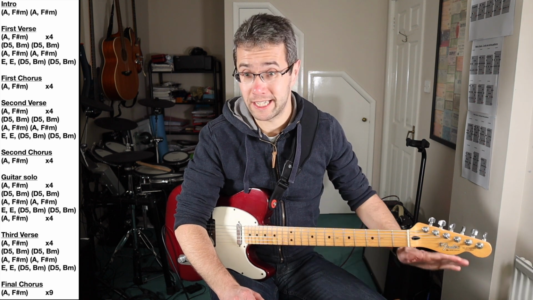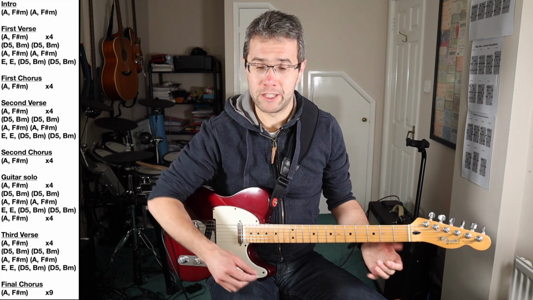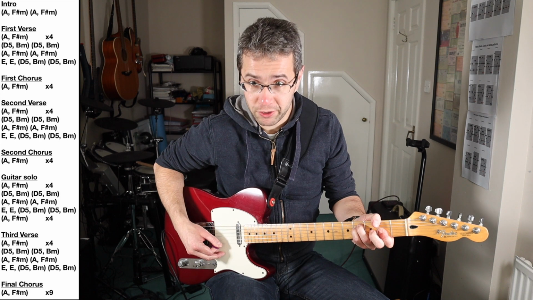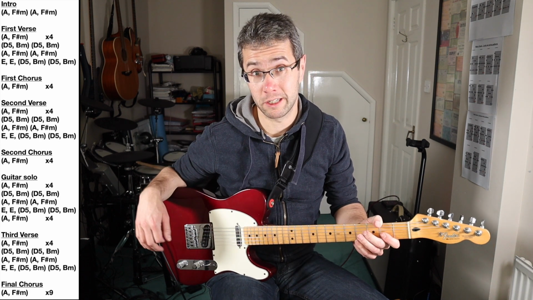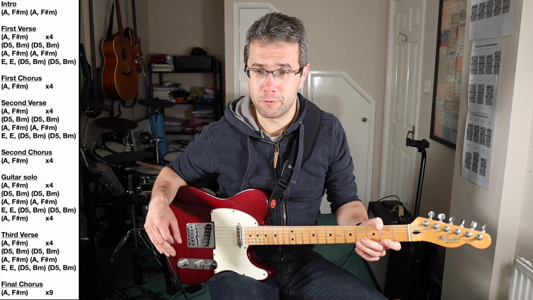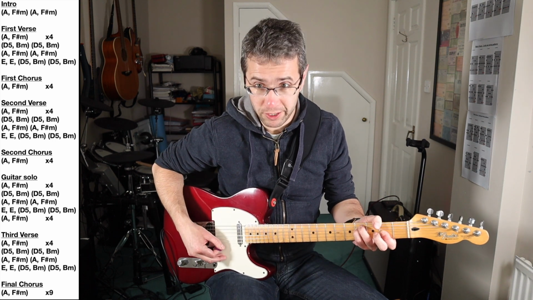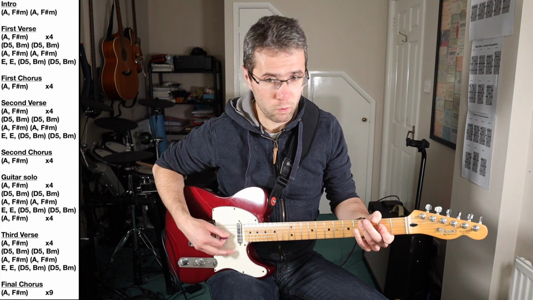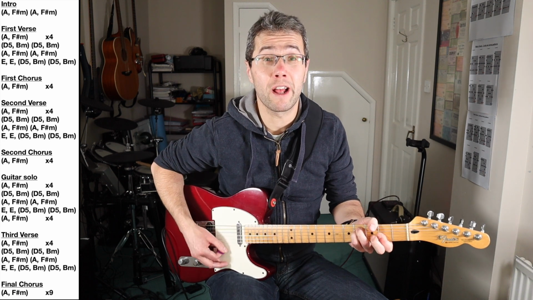This is the first verse, second verse and third verse, all pretty much exactly the same. Again, you're arpeggiating those chords. So 1, 2 and 3, 4, and you've got A to F sharp minor four times in the first verse. In the intro, you've got it twice. So 1, 2 and 3, 4, and again.